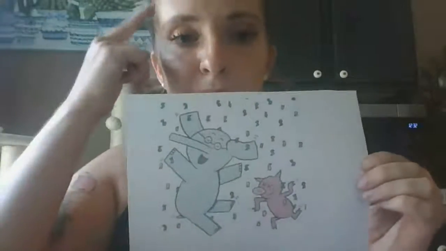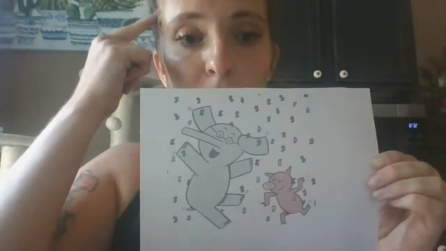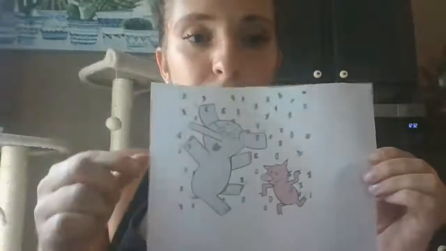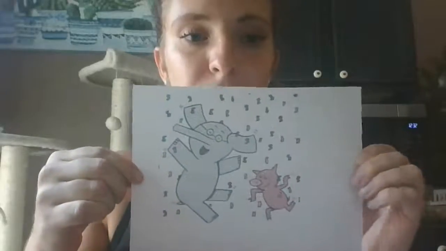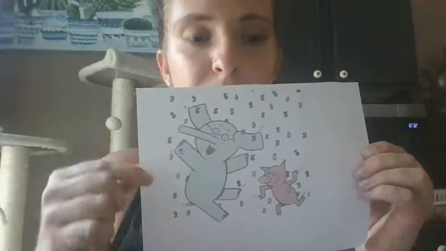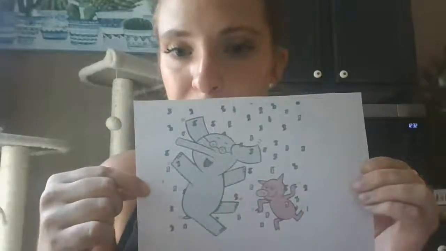We know, based on things that we know about life and things that we have experienced, that confetti usually happens when there's a celebration. They also have smiles on their faces, and you can tell that they're jumping up and down, like maybe they're dancing because they're so happy.